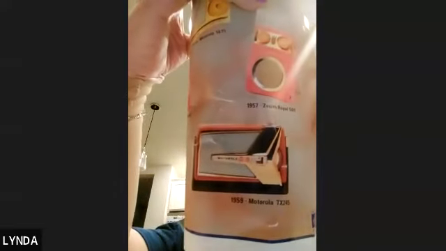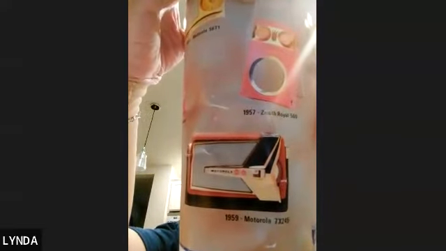Yeah, they have a lot of 1956 GE clock radio, 59 Motorola Z7X245. That's that radio there. So yeah, on the poster, they show a lot of the older radios.